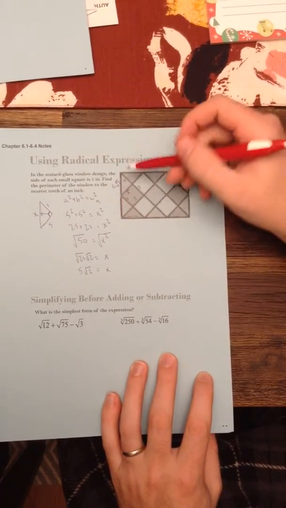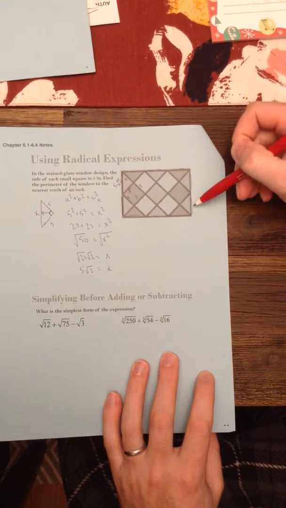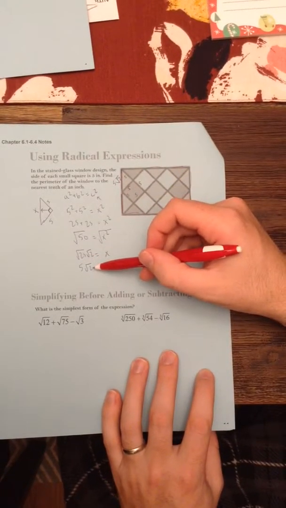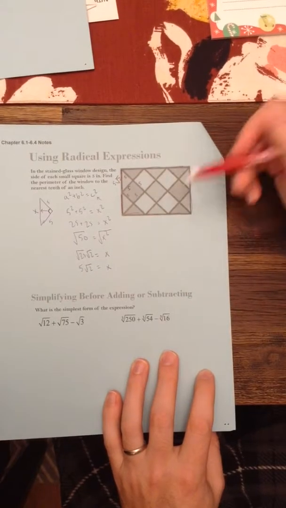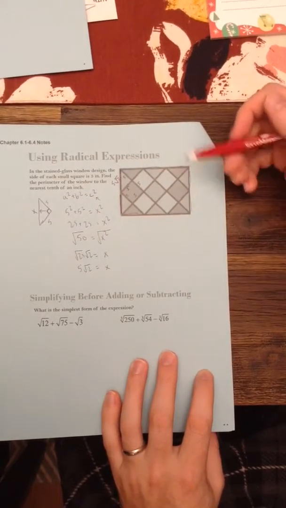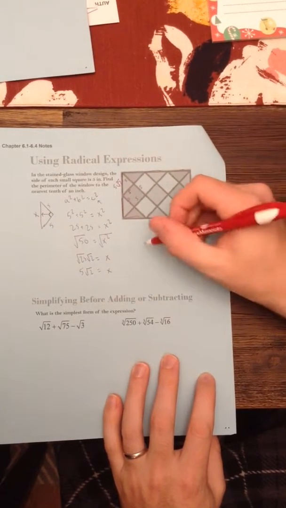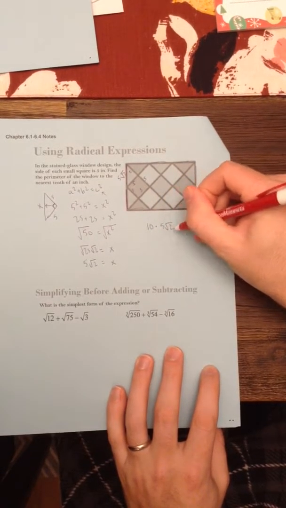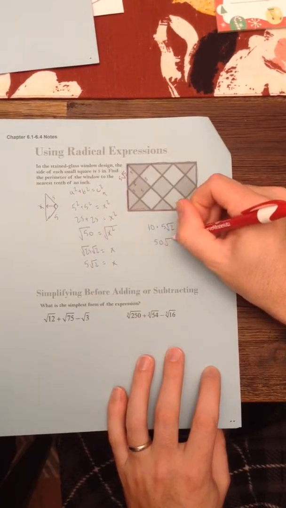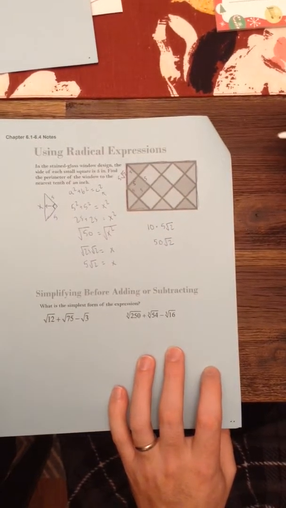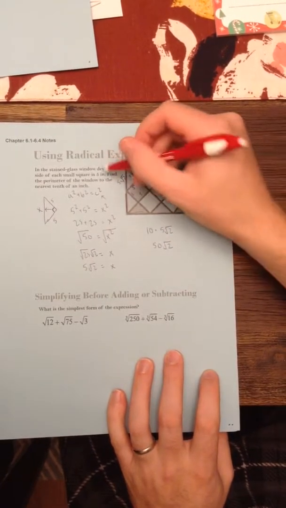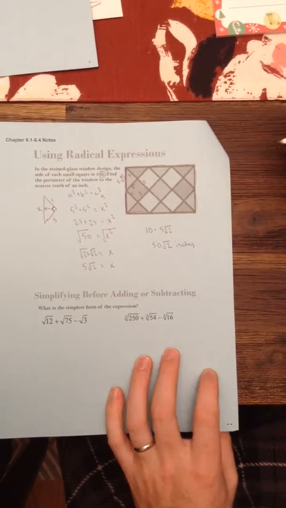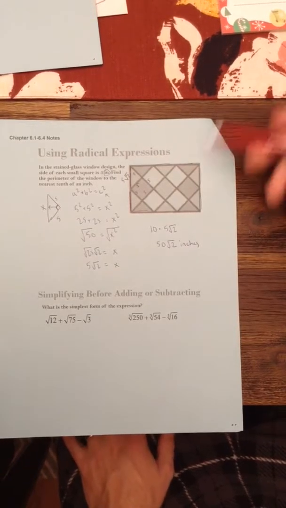And so we end up with 1, 2, 3, 4, 5, 6, 7, 8, 9, 10 of them. So what we really want to do is add this up 10 times. So 5 square roots of 2 plus 5 square roots of 2 plus 5 square roots of 2 and so on. Or the easier way to do that would just be to do 10 times 5 square roots of 2, which ends up giving you 50 square roots of 2. And we want to put a label on it, and we know from the problem that inches would be our units that goes along with that.